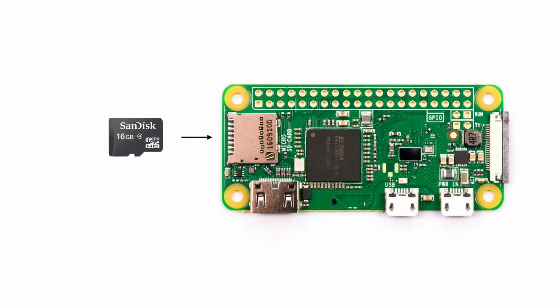The first step is to take the micro SD card that you installed the Raspbian operating system on in the previous lab and insert it into the Raspberry Pi. Now, this card only goes in one way, so don't try to force it. It should fit in snugly, but insert relatively easily.